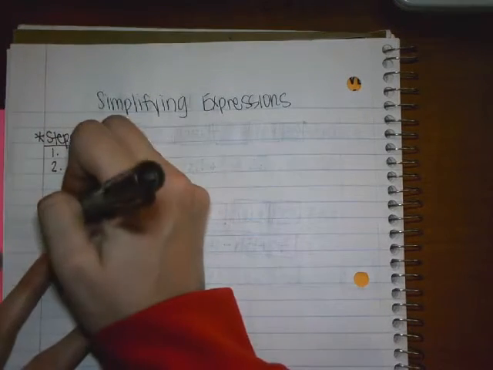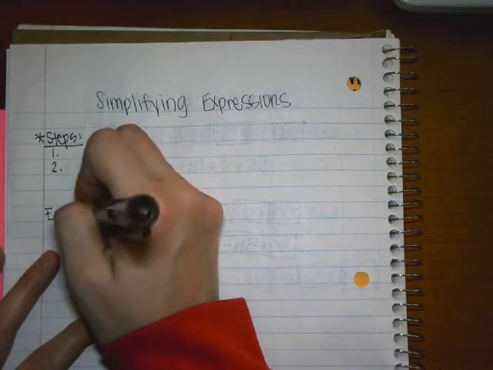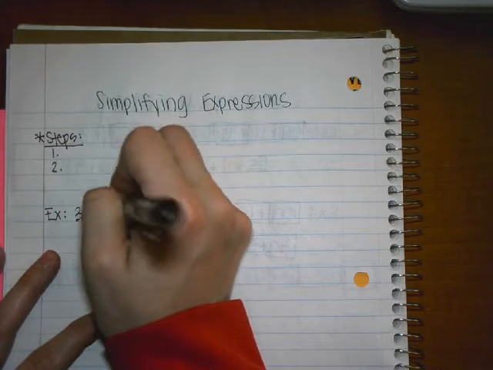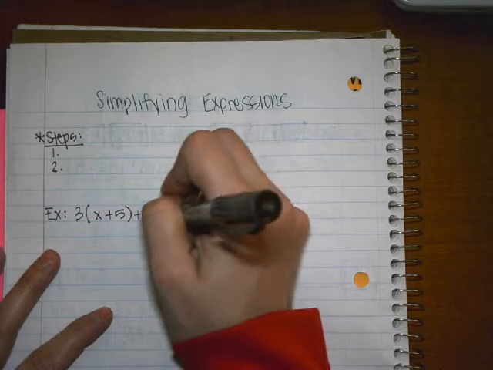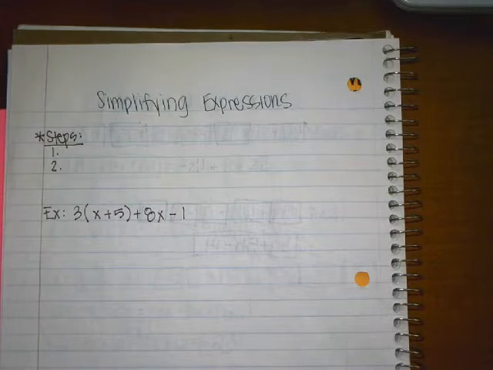All right, so our first example is going to say 3 parentheses x plus 5, plus 8x minus 1.